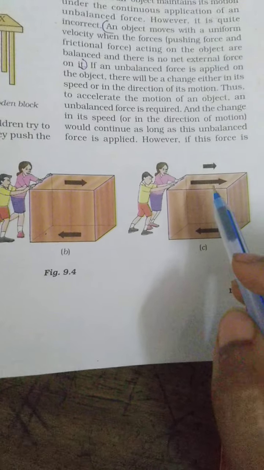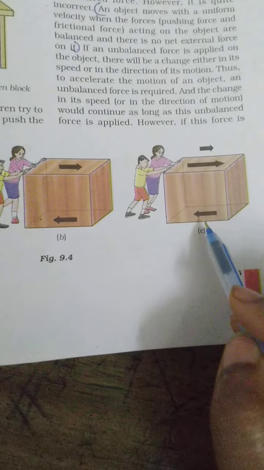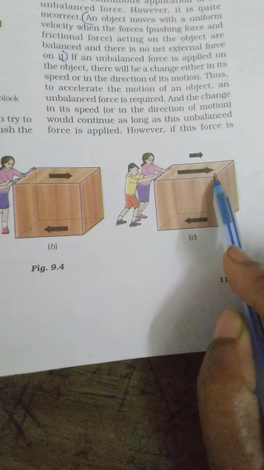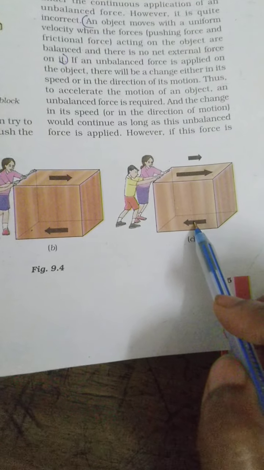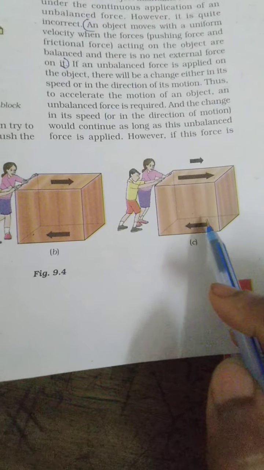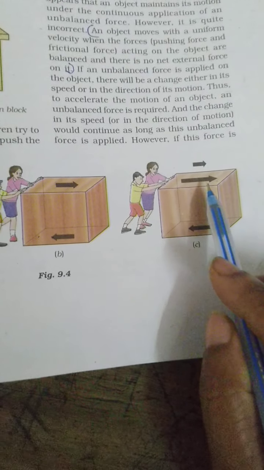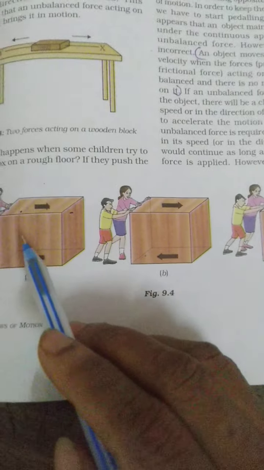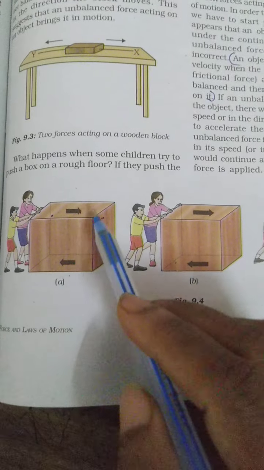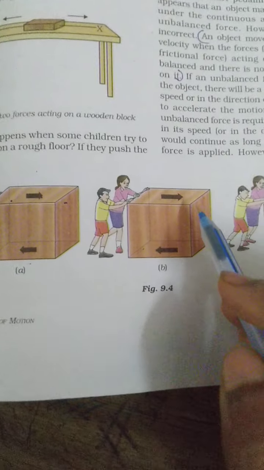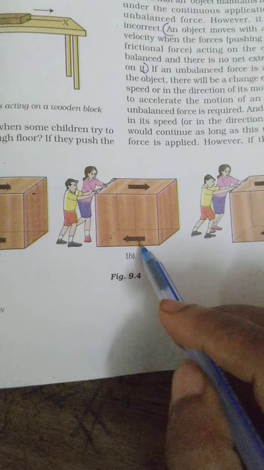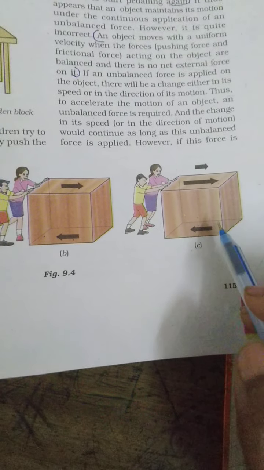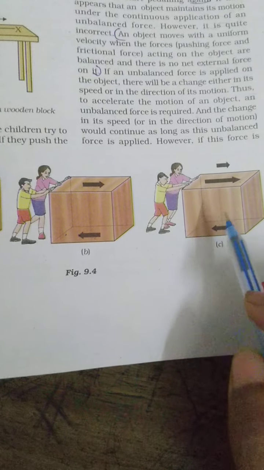Now in the third case, the pushing force is bigger than the opposing frictional force, and in this case the box starts moving. That means here the case becomes one of unbalanced force. So the frictional force cannot hold the box now. It has to allow the box to move as the pushing force is greater than the frictional force. So there are three situations I have shown. There is a pushing force and the frictional force. Pushing force is smaller than the frictional force. The pushing force and the frictional force are equal, it is not moving. But when the pushing force becomes more than the frictional force, the box starts moving. So these are the effects of the frictional force on the object.